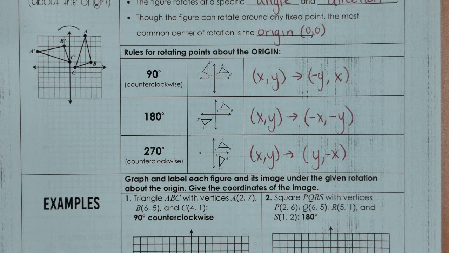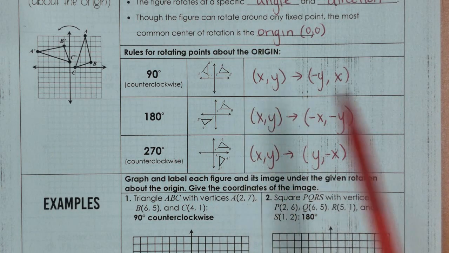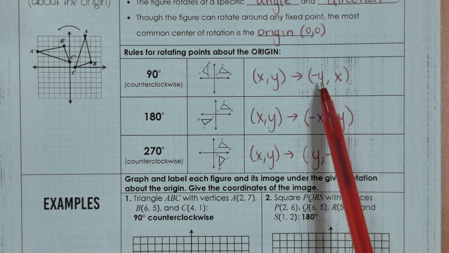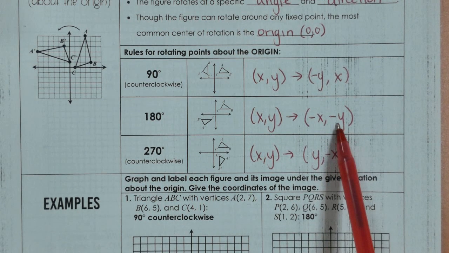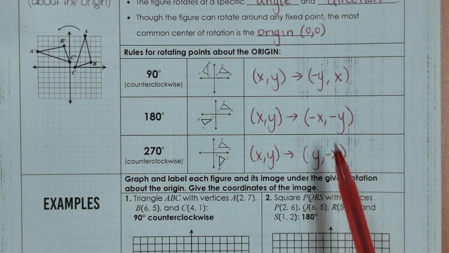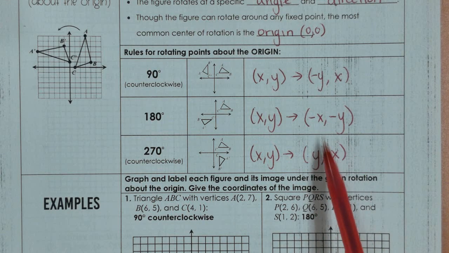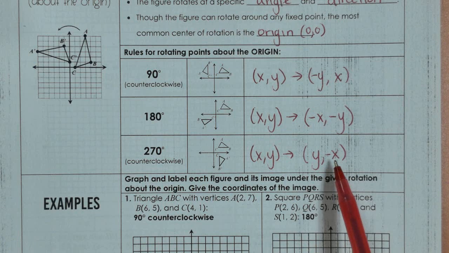So the original point, no change, is x, y. A 90 degree change counterclockwise is y, x: it changes order, but you change the sign of the first. Then 180 degrees, you change the order back, but change both signs. Then you change it one more time so that y and x are flip-flopped and only the back signs change. So we'll try some of these with the rule, and we'll try it with some other ways too.